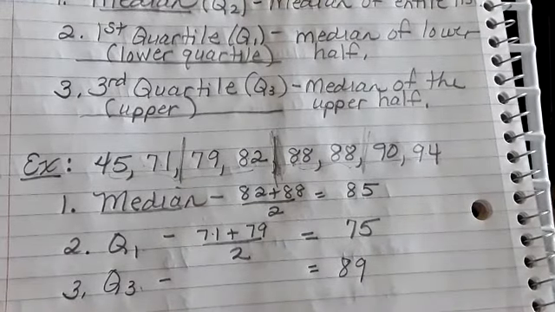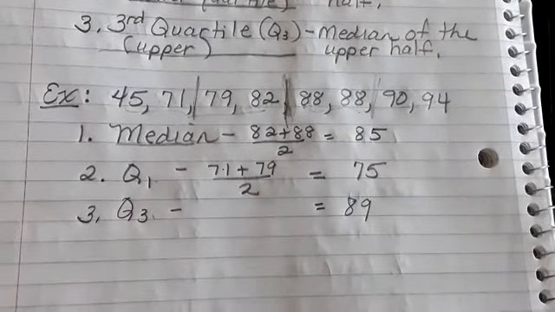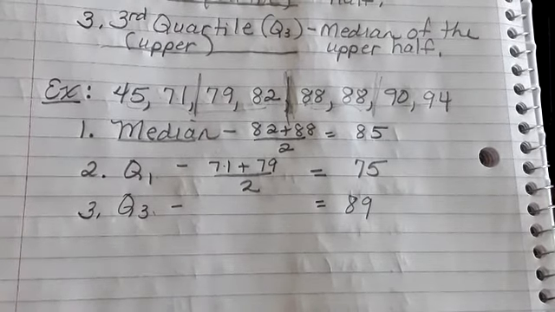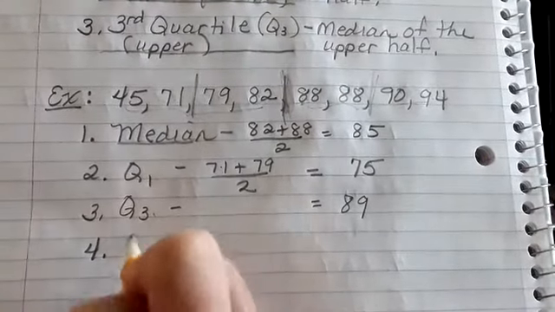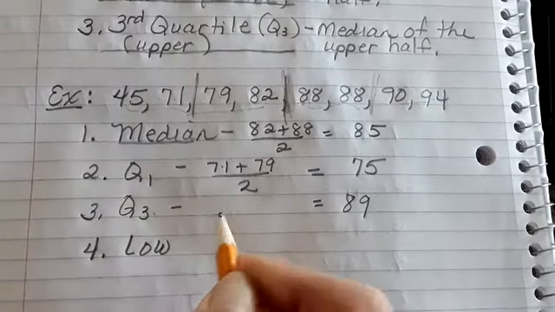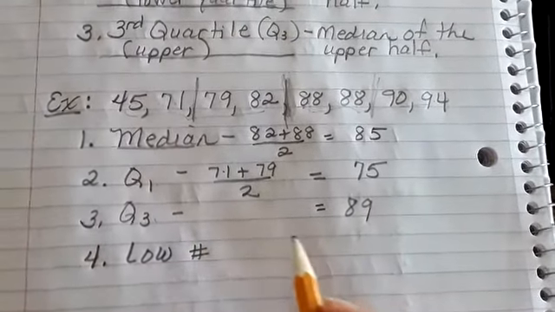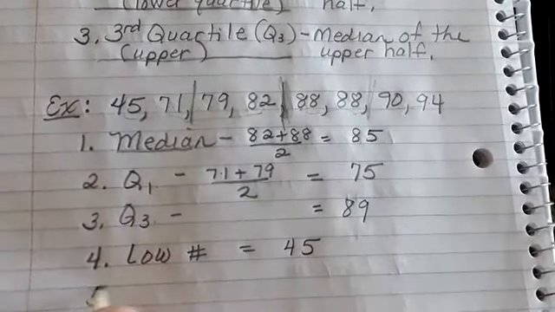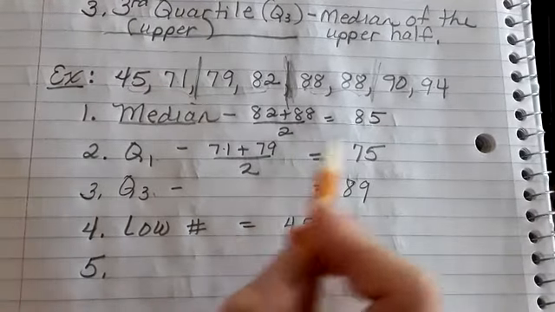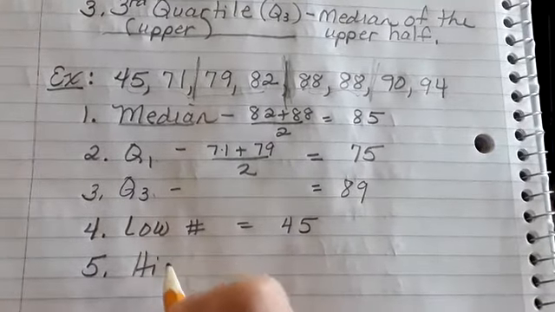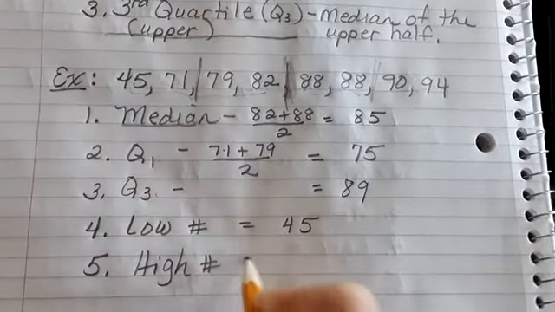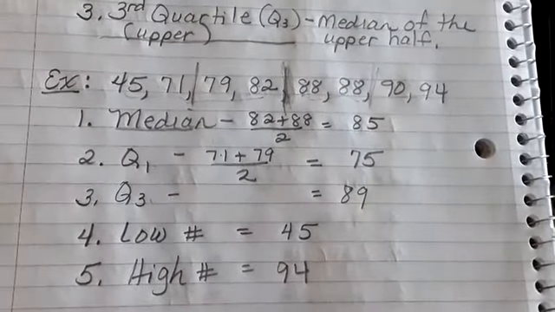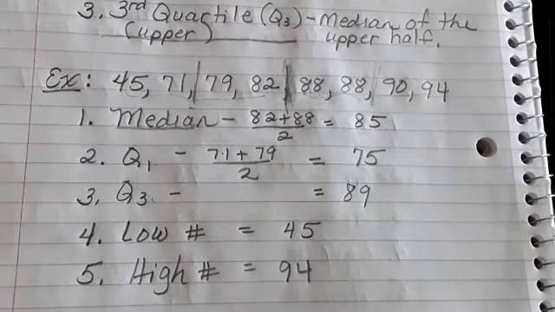All right, there are 2 other values you're going to need later on, including these quartiles. You need to know your lowest number and your highest number in your list. Your low number on this particular list is a 45. The last point you need is your highest number, and our highest number is a 94. Later, we're going to put all of these values together and display our data with a box and whisker plot. And these are the values you need, these 5 points.